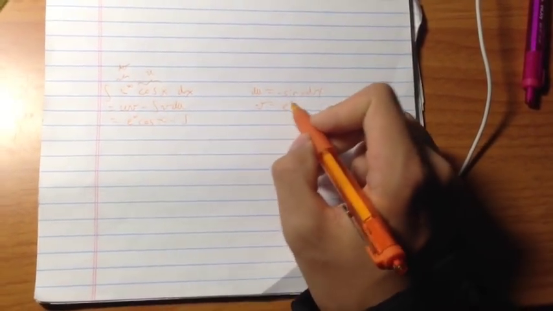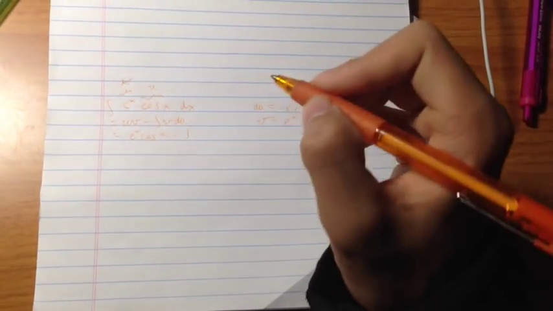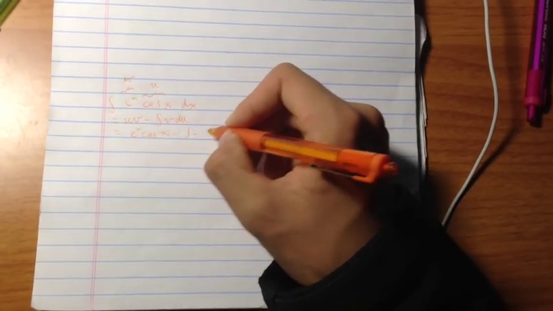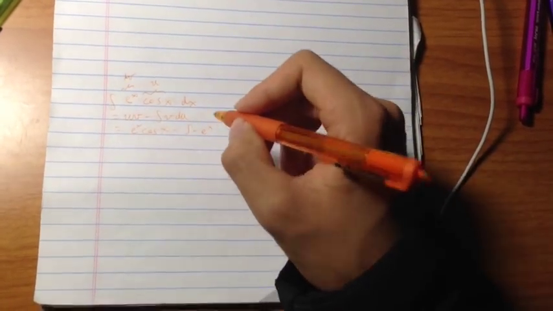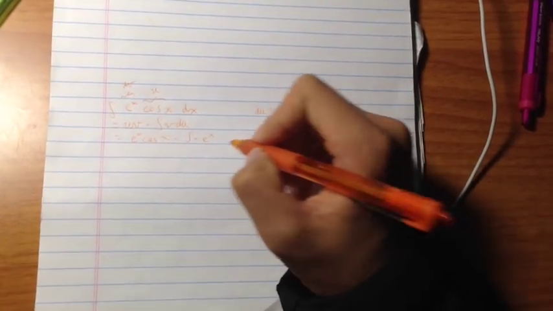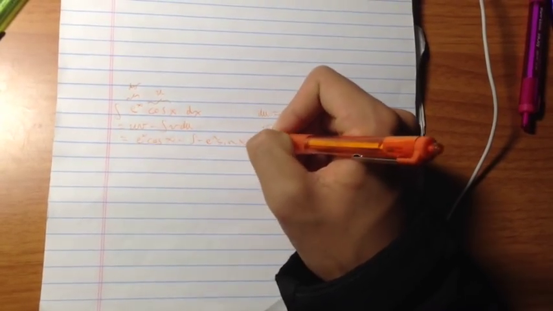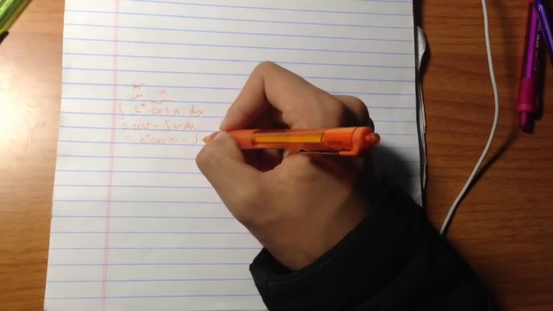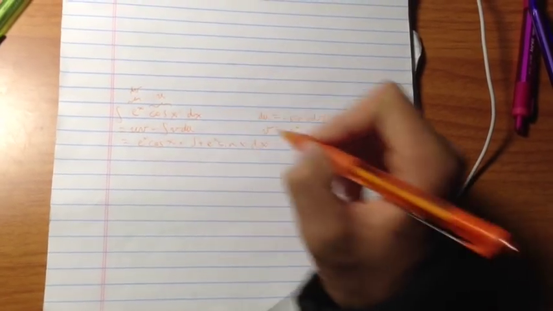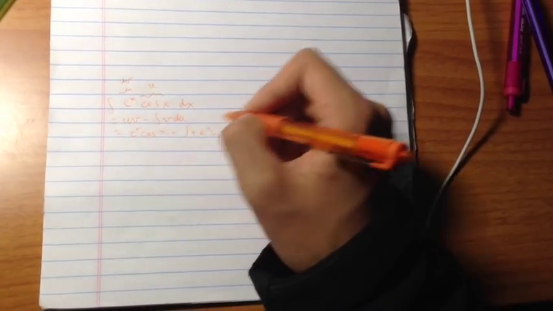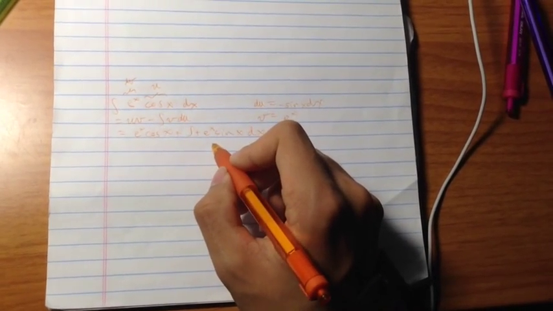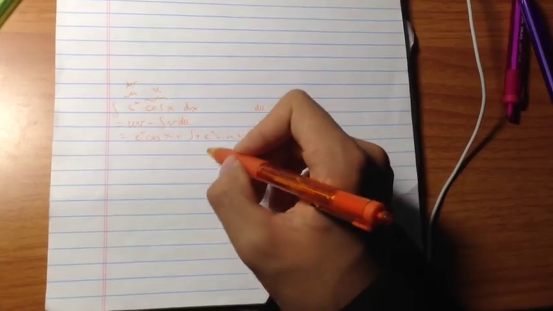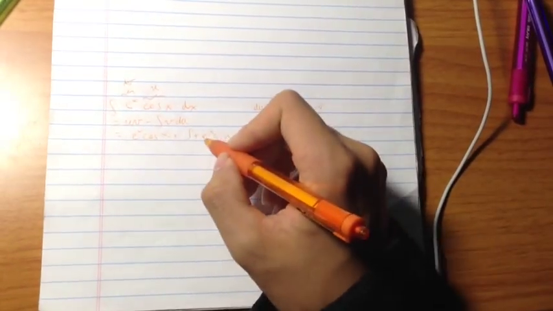V is e to the x and du is negative sine x dx. Minus the integral of negative e to the x sine x dx. So we can just take out this negative, and what we can see is that, once again, I think we need to do the integration by parts formula once again.